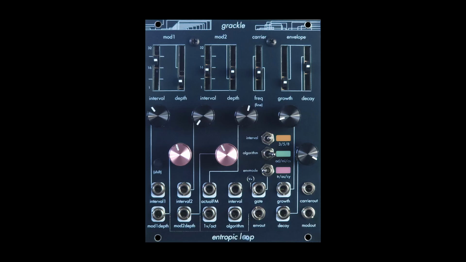The ratio applied to Grackle's mod oscillators is determined by the relationship between the interval sliders and interval switch. The interval switch sets the denominator, or the bottom part of a fraction, either 3, 5, or 8. And the slider chooses a number between 1 and 32 for the top part of the fraction, or the numerator.